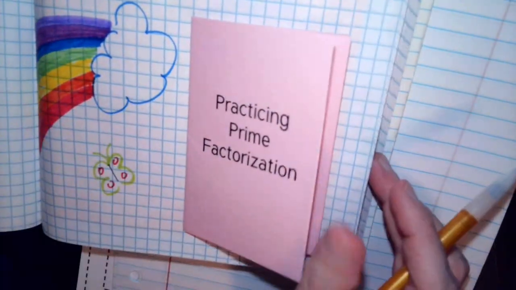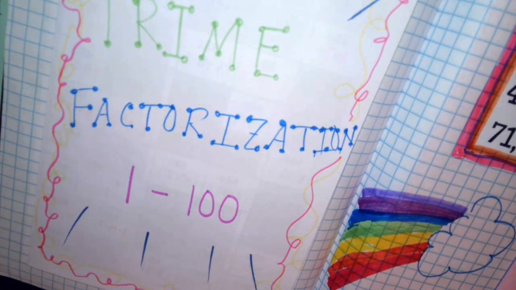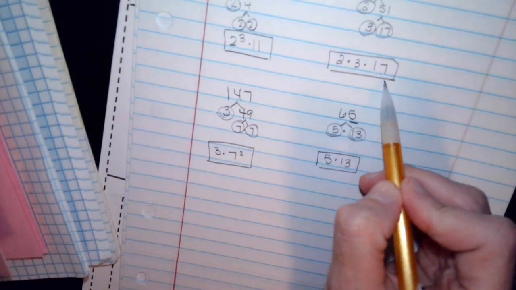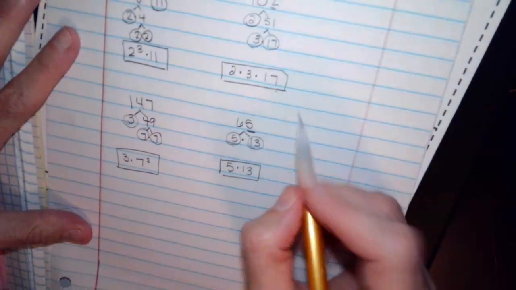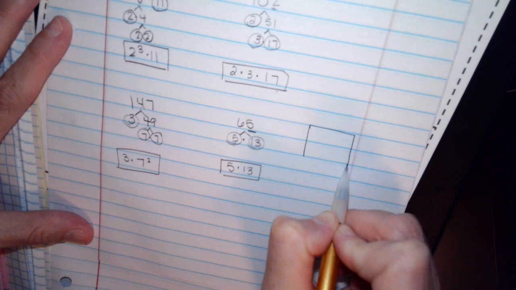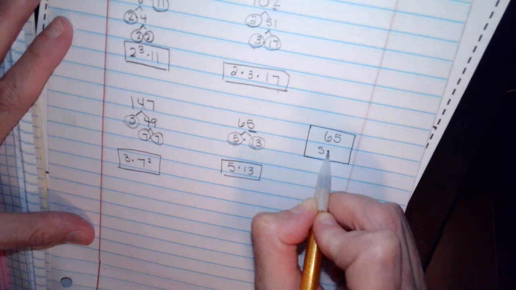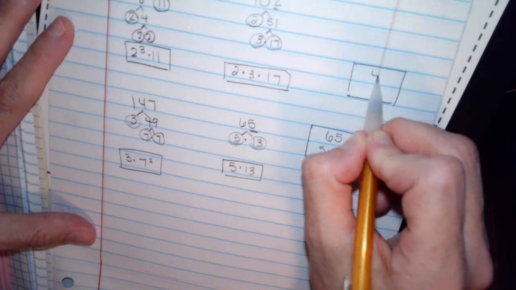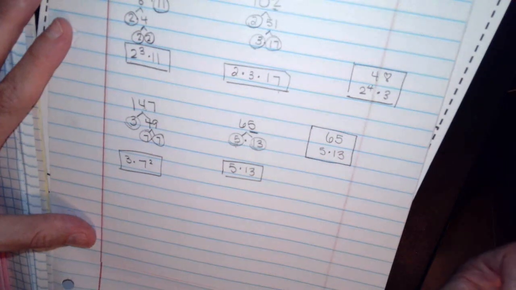So now you're going to take these methods that we just did and you're going to use it to complete the prime factorization 1 through 100. Your answers should be just simply what I have in these boxes. You don't necessarily need the factor trees. So if I have 65 in this box, right? So 65 is here. Then I'm just writing 5 times 13. If I have 48, I'm doing 2 to the 4th times 3.